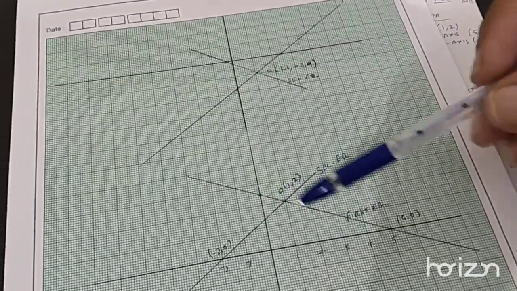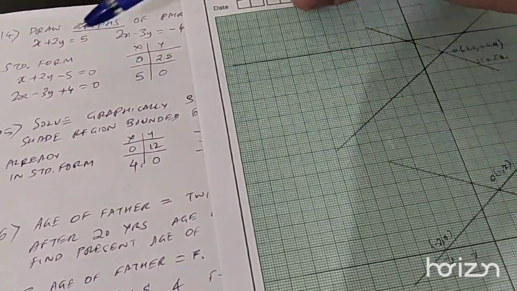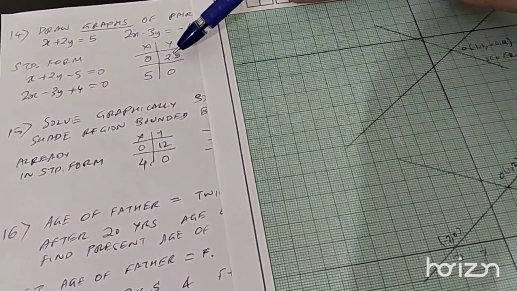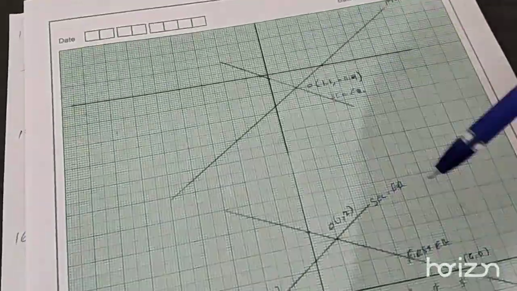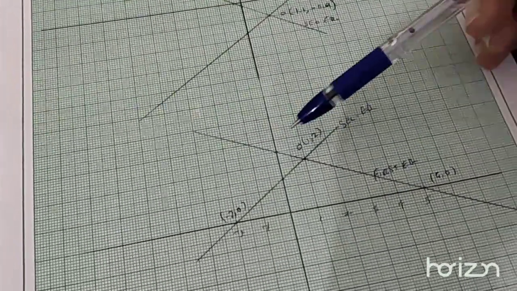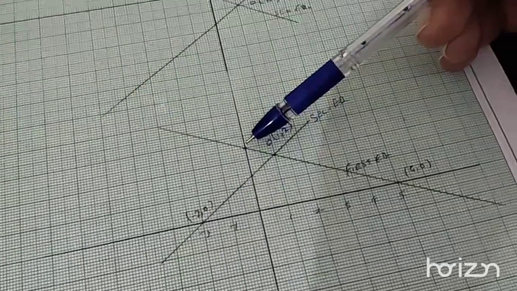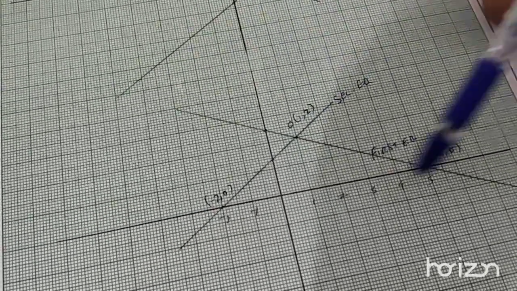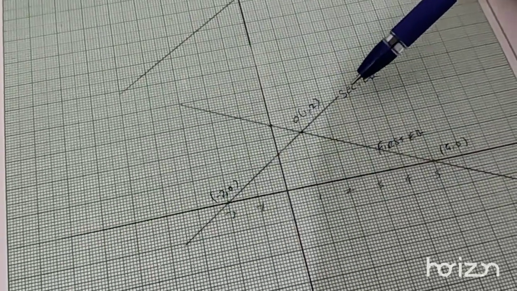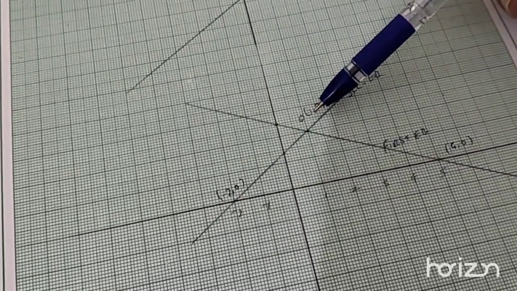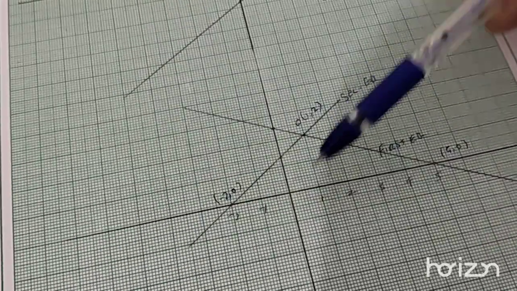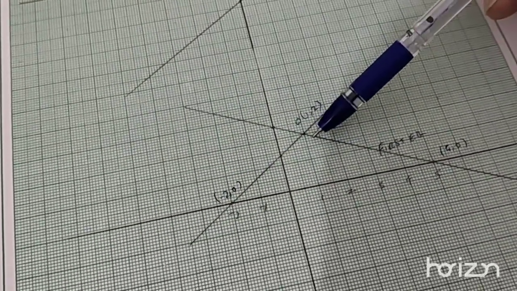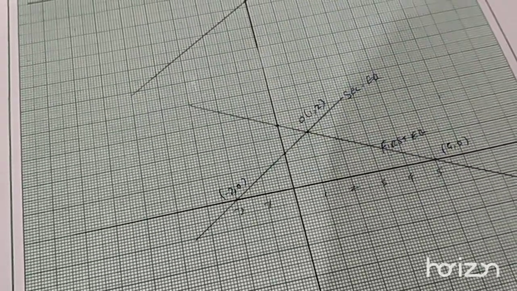So here's the graph. You can see that for the first line we have 2 points, 0 comma 2.5 and 5 comma 0. So here it is, this is the point 0 comma 2.5 and 5 comma 0. So this is the first line. And similarly, we have drawn the second line and they are both intersecting at point O, which is 1 comma 2. 1 along the x-axis and 2 along the y-axis. So this is how we have plotted the graph and solved this problem.